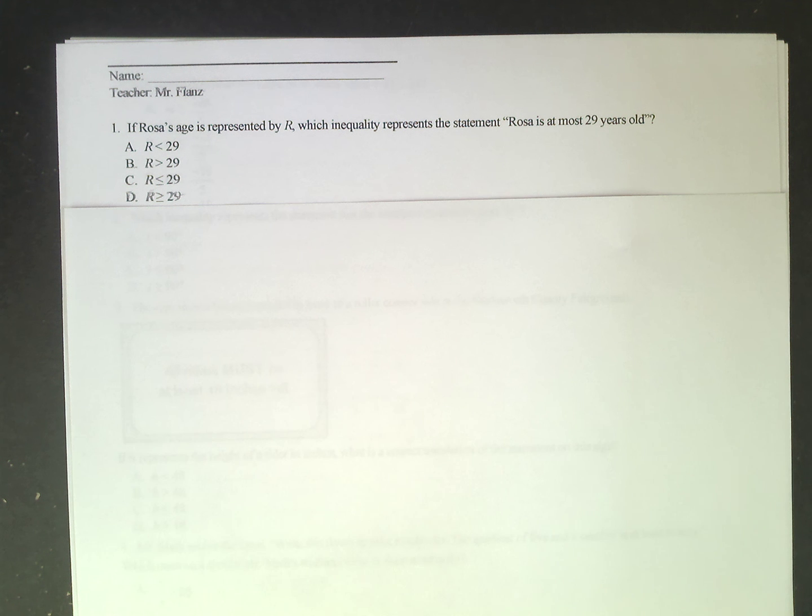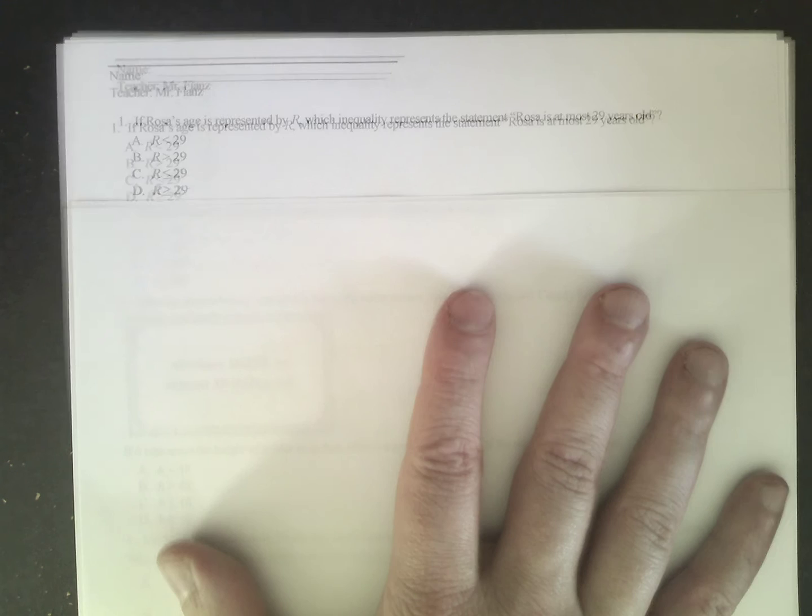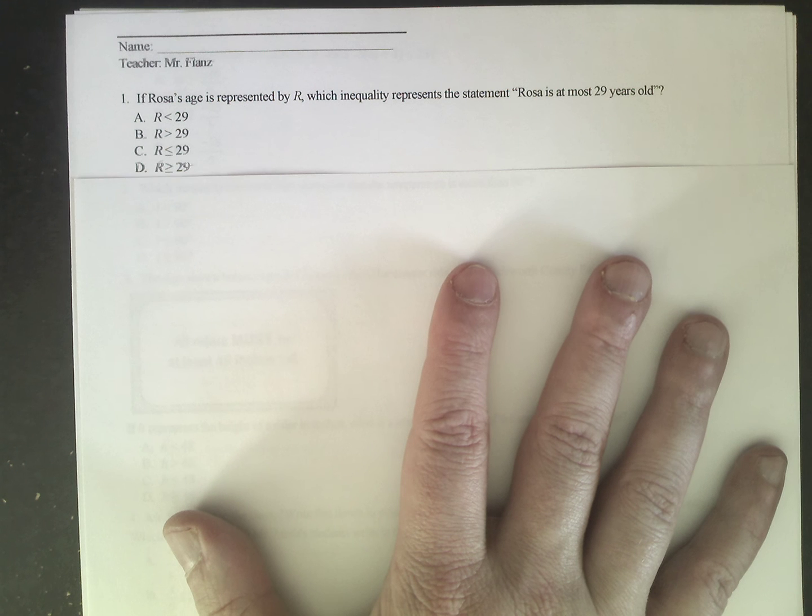I'm going to be reading all the directions and all the questions once through. If you need to hear it a second time, you can always pause and go back or re-listen to this video at your convenience. So just remember that this is always here. I'm going through the 12 questions: 10 multiple choice, 2 short answers.